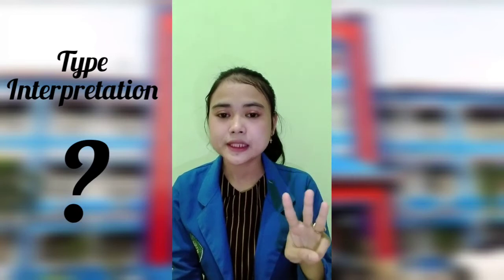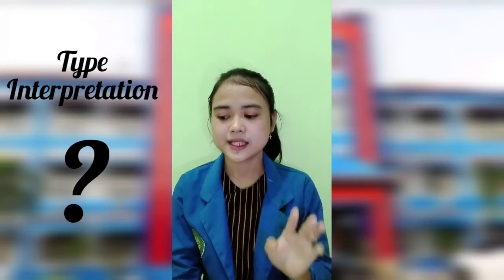Next, types of interpretation. The first is simultaneous interpretation. The second is consecutive interpreting. The third is chuchotage or whisper interpreting. The fourth is whisper interpreting. The fifth is scheduled telephone interpreting. And the last is on-demand interpreting.